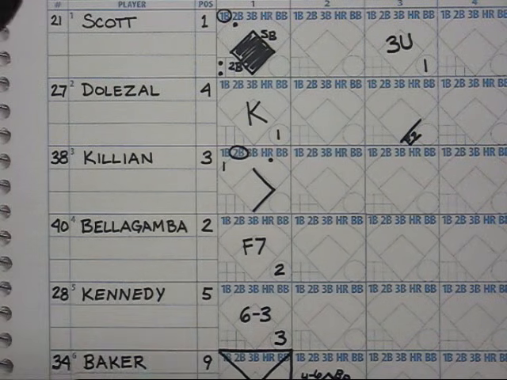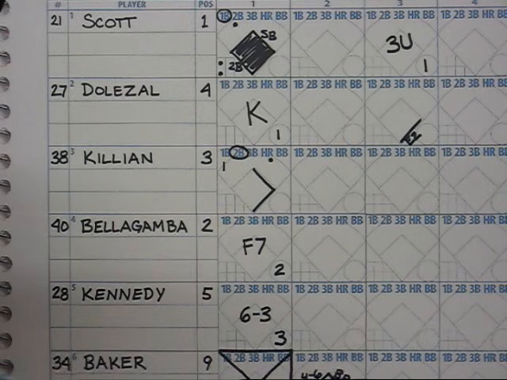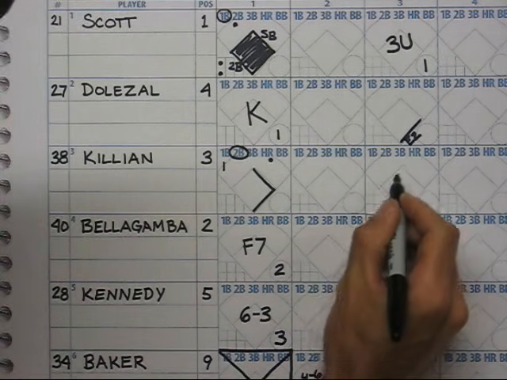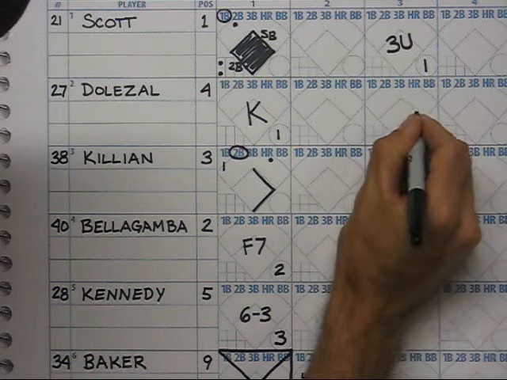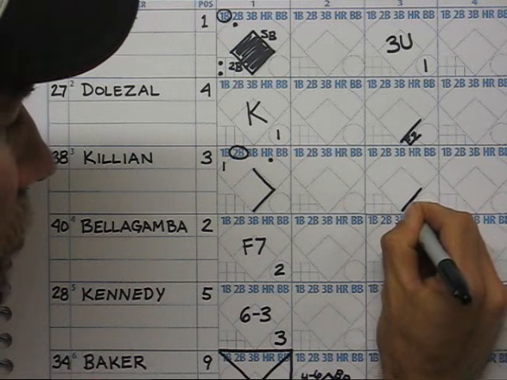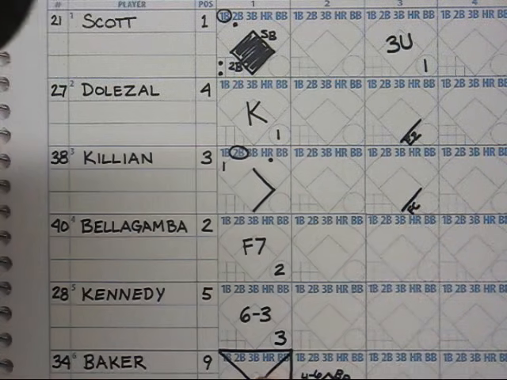Now he's sitting on first base. So our next batter comes up. What this batter is going to do is hit what we call a fielder's choice. He's going to hit a ground ball to the third baseman. The third baseman is going to throw it over to second, forcing this guy out. So he's going to get on base, but it's going to be with a fielder's choice, FC.